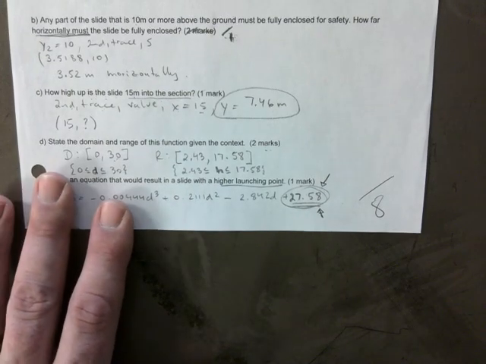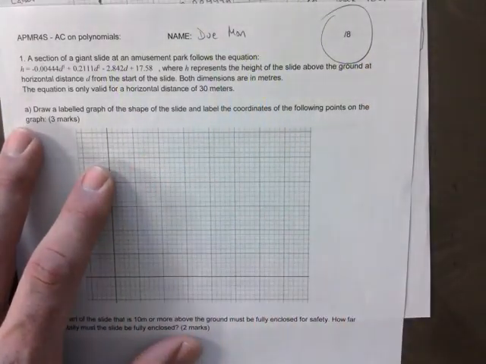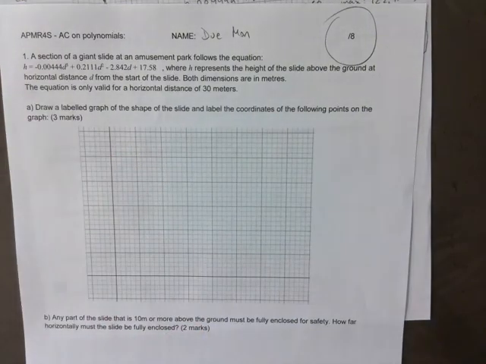So make sure yours has an 8 at the top here with your name and last name. And I'll collect those. We'll collect them one at a time, all right?